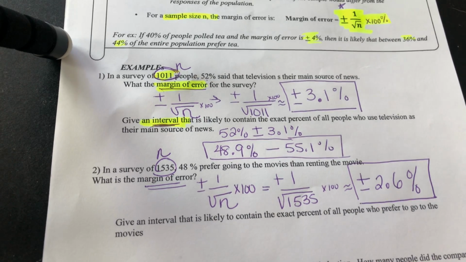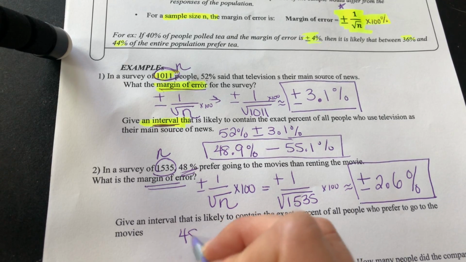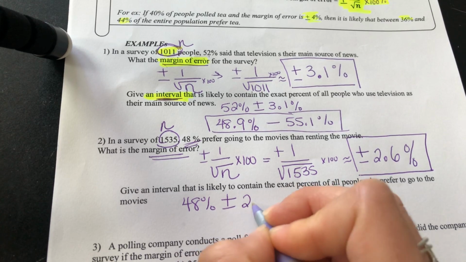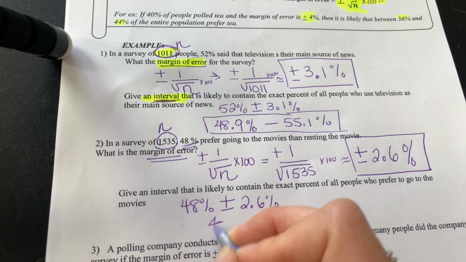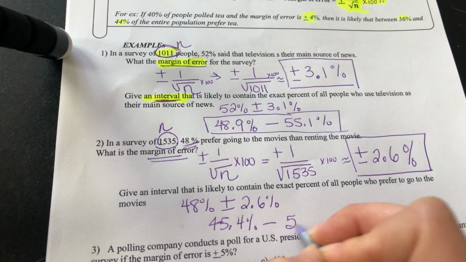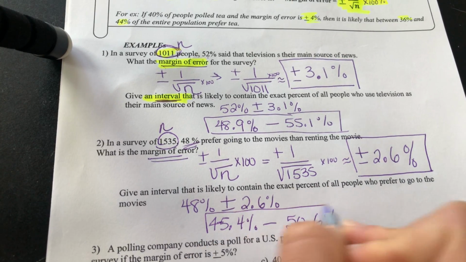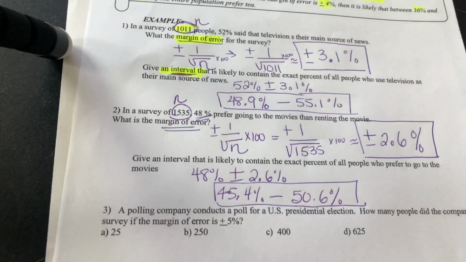Okay? Then when I ask you for the interval, again, the interval you're giving as a percent, you're going to take the 48% who prefer it, and add and subtract the margin of error. Again, I'm hoping that this makes sense. I get 45.4% to about 50.6% of the people prefer to actually go to the movies. Okay? Again, hopefully that's pretty simple.